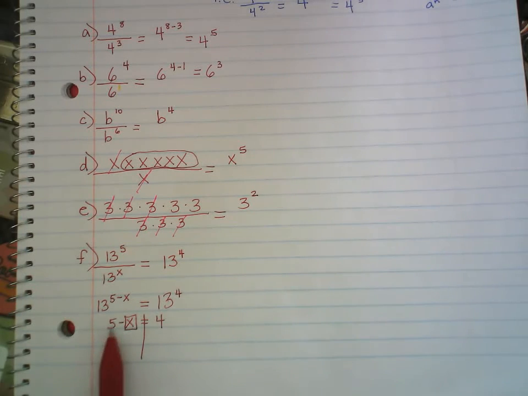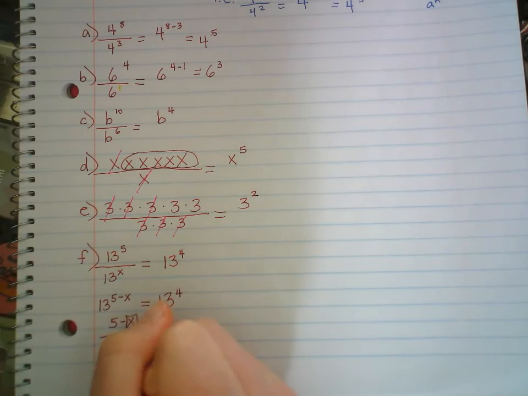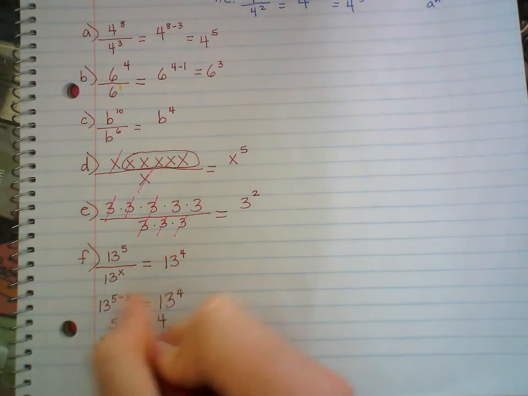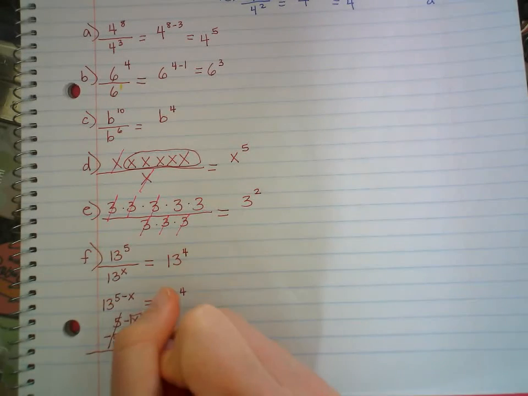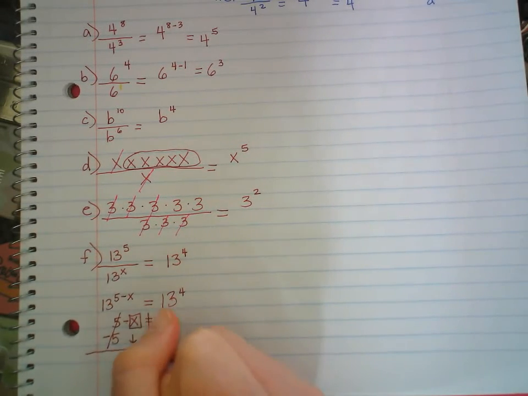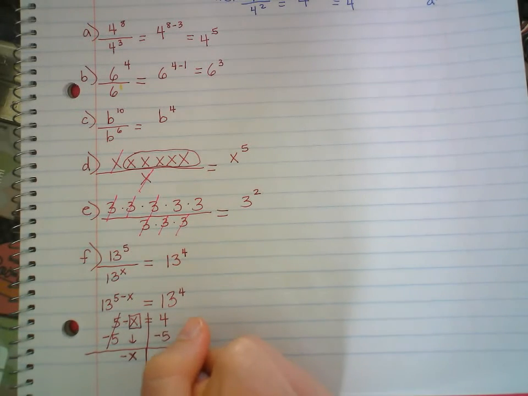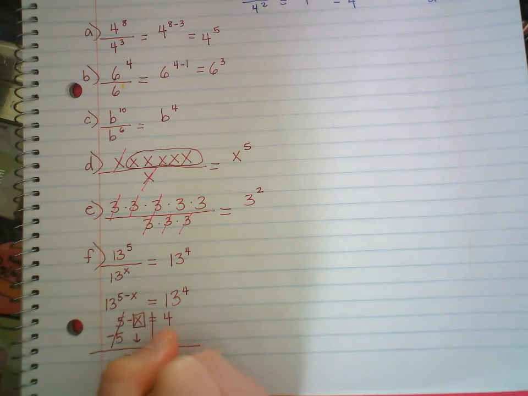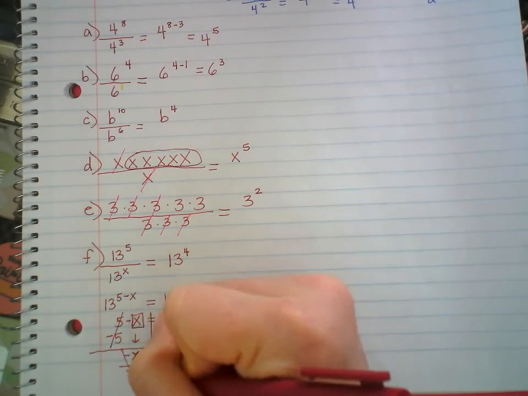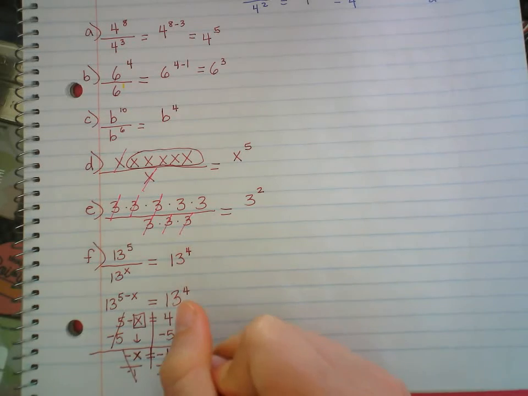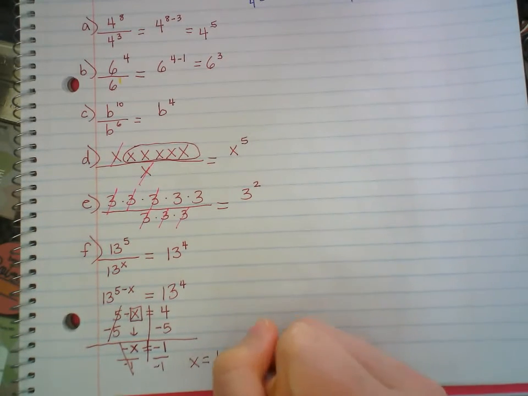So first we have to get this positive 5 over there. What's the opposite of positive 5? Negative 5. So negative 5 on both sides. Subtract 5. 5 minus 5 goes away. Bring down, this is a negative x, guys. That minus sign is a negative. 4 minus 5 is negative 1. Okay? Divide by negative 1. Cancels out that negative. Divide by negative 1. X equals negative 1 divided by negative 1, positive 1.